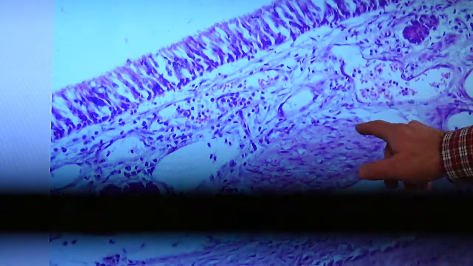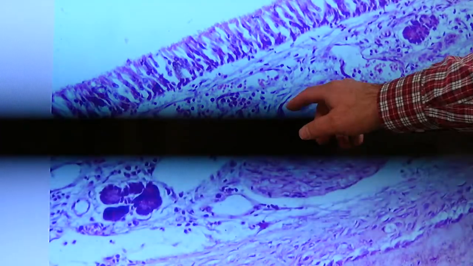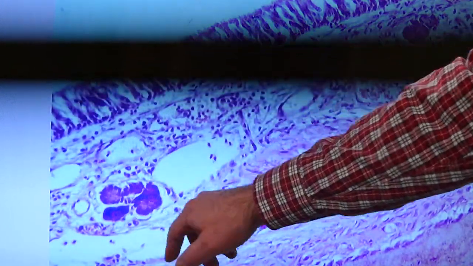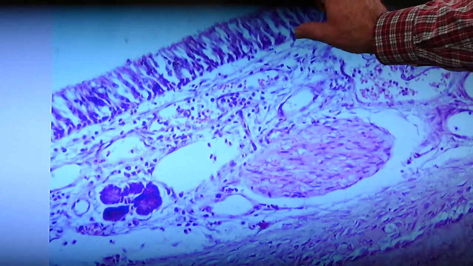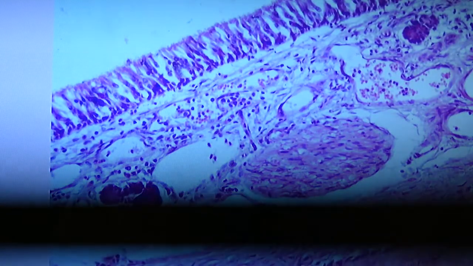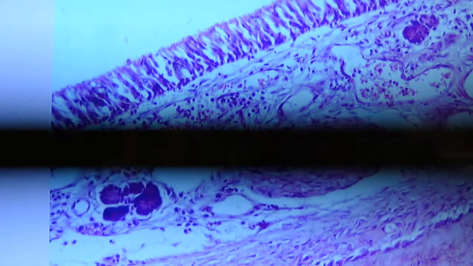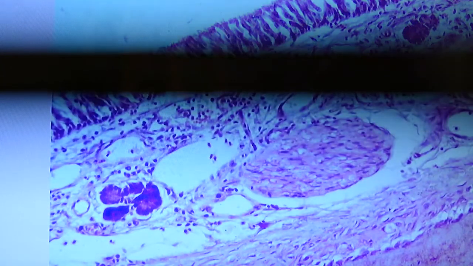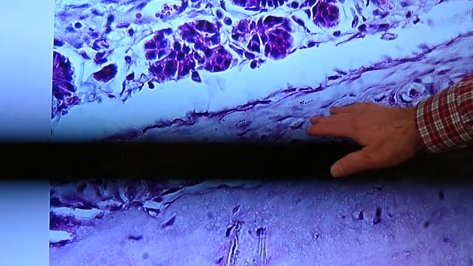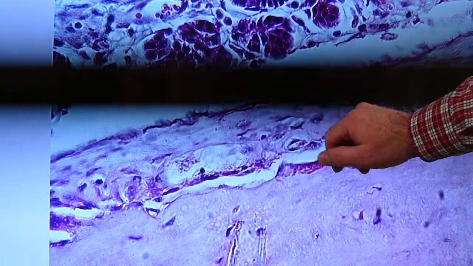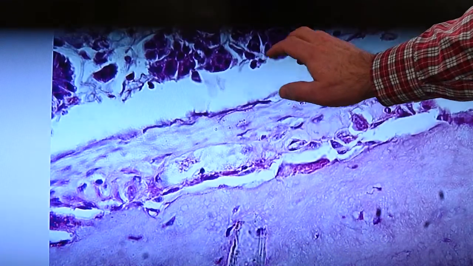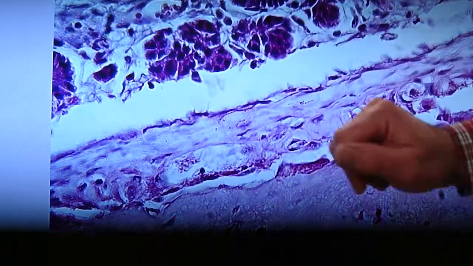Oh, this is loose connective tissue with vessels of different kinds. Bowman's glands here, and there's your olfactory epithelial layer up there. More bone down here, periosteal connective tissue here, and then the lamina propria layer here with Bowman's glands scattered through.